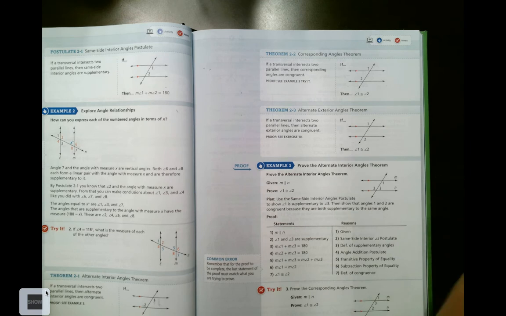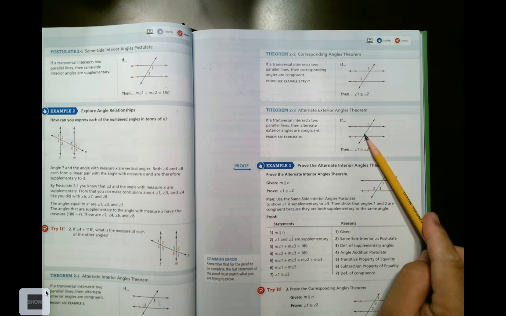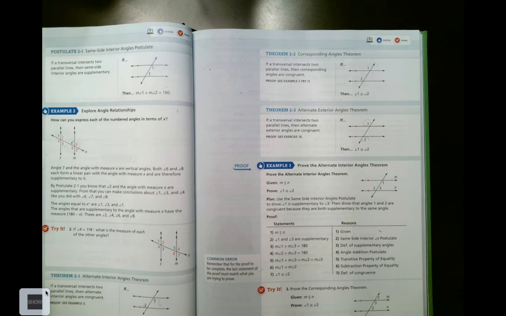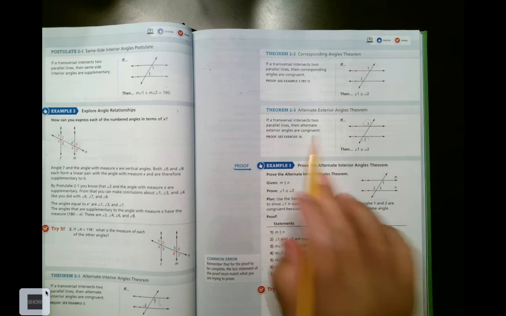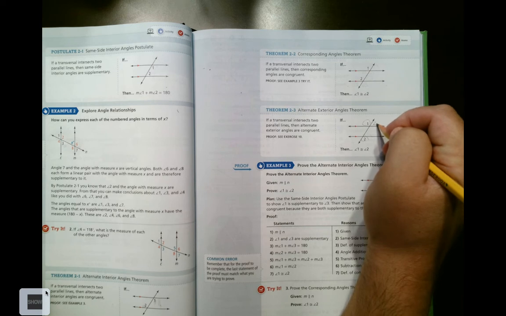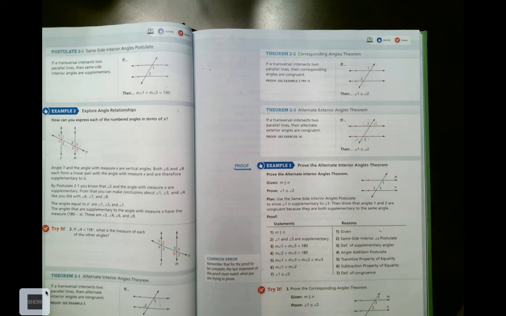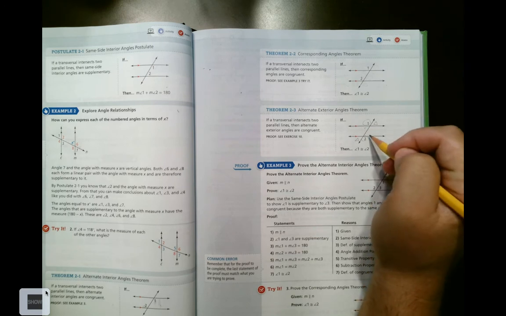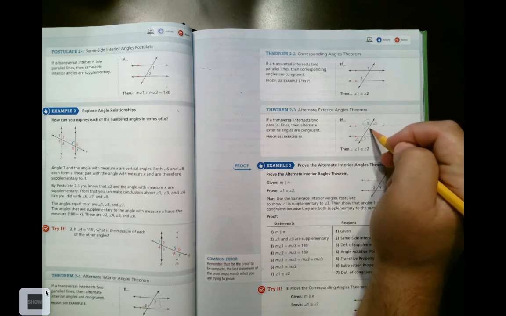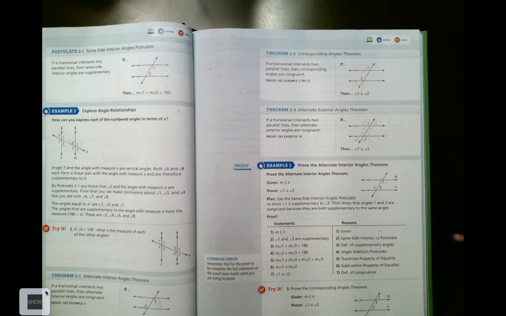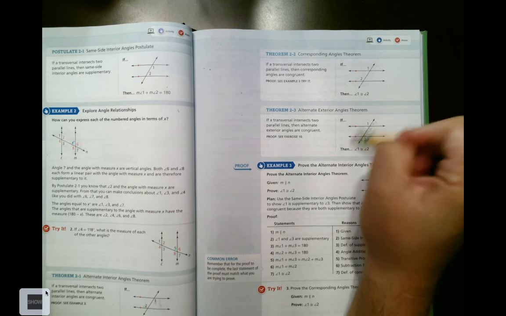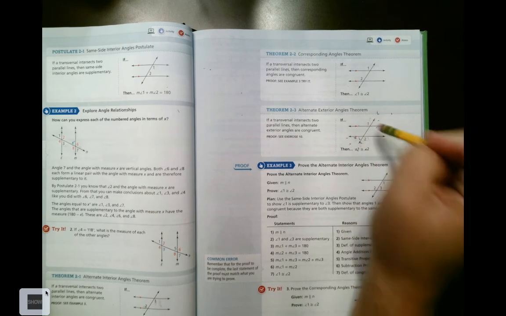So same kind of idea here. If you have a set of parallel lines with a transversal, these alternate exterior angles are also equivalent to each other. So angle 1 and angle 2 are equal. They're congruent. Same thing with this angle right here. That would be congruent to that. And like we talked about up above, this is congruent to this. This is congruent to this. There's a lot of relationships happening here. But each one of these theorems is breaking those down and showing you what all those relationships are.